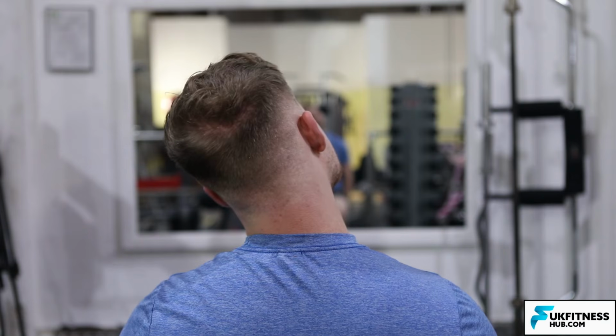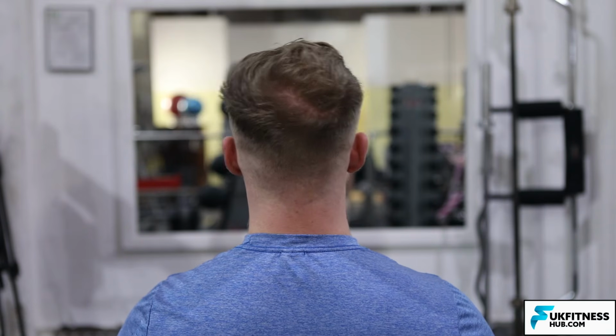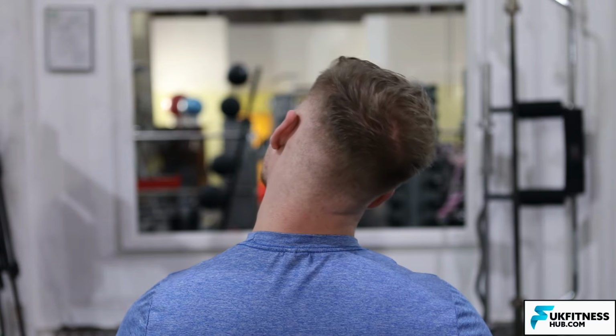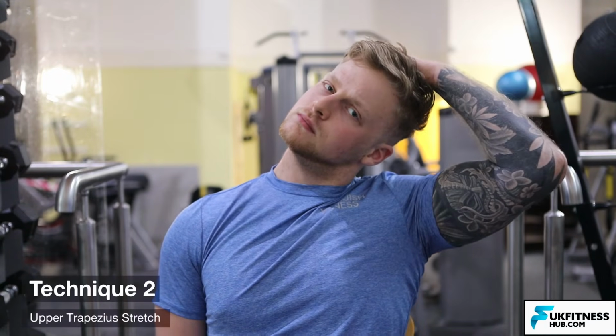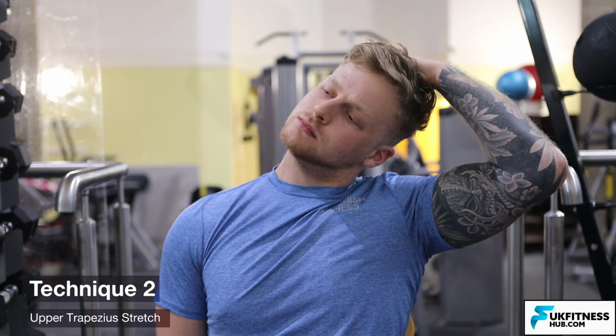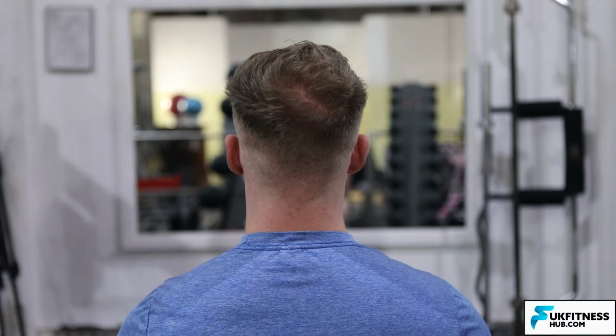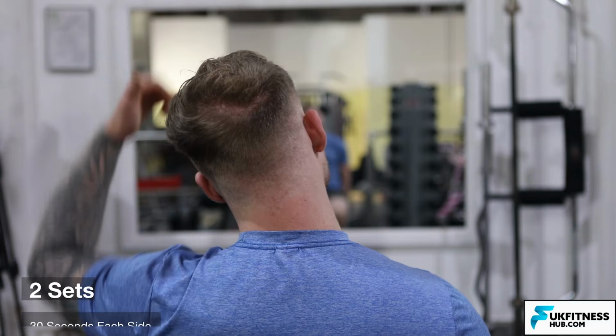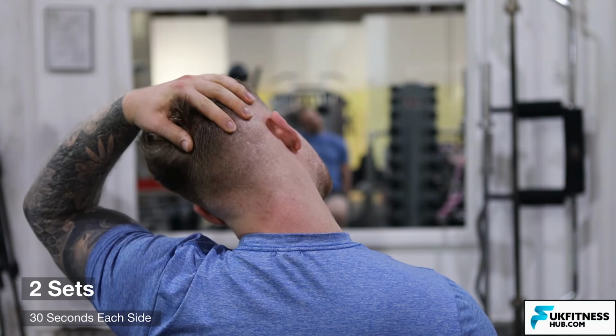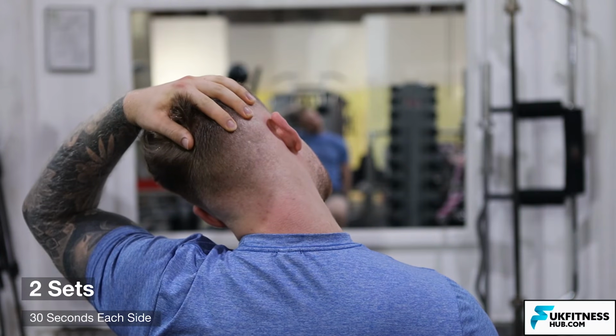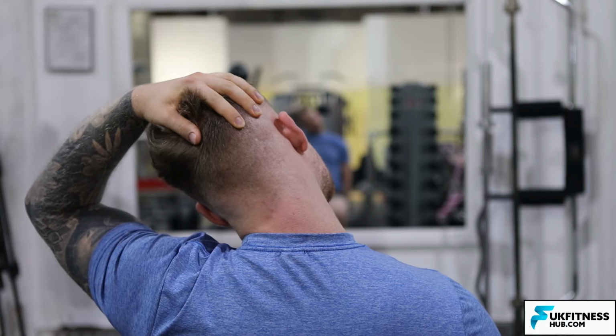Stop just before any discomfort if you do get any. Do this for a total of 2 sets. Flowing directly into technique number 2, which is an upper trapezius stretch, place your hand on the opposite side of your head and begin to pull your head towards your shoulder. Your free hand should still be underneath your glutes to help pin down your shoulder.